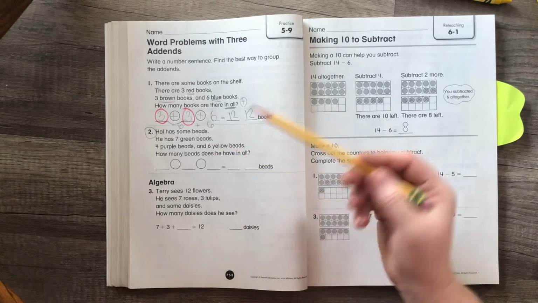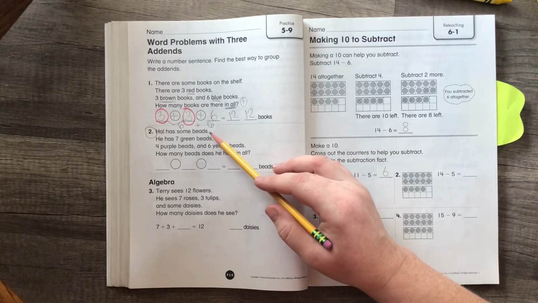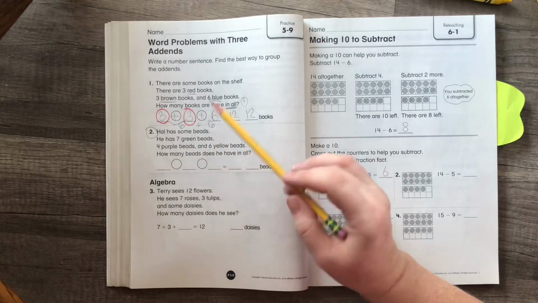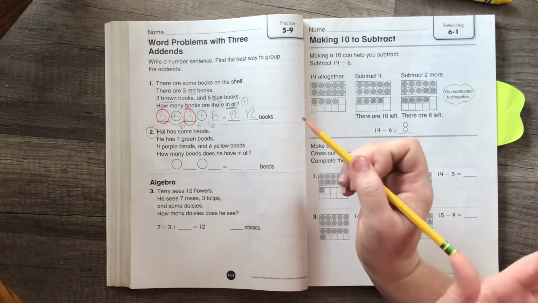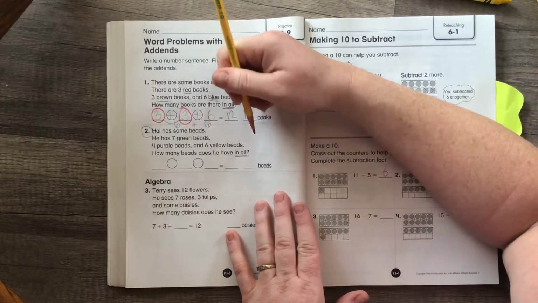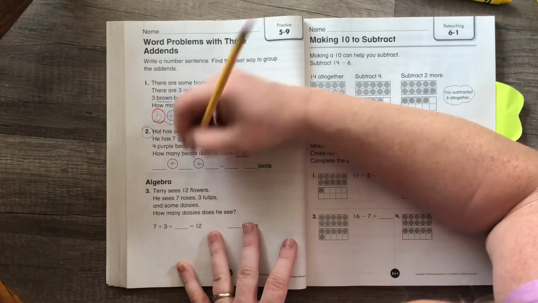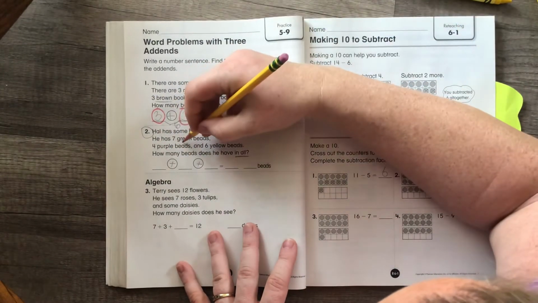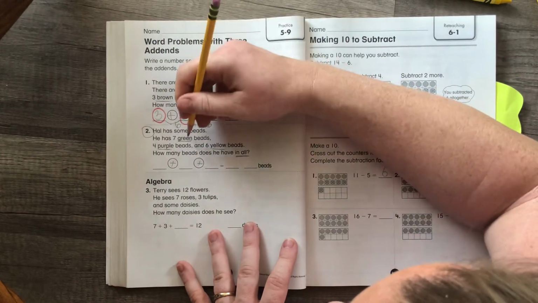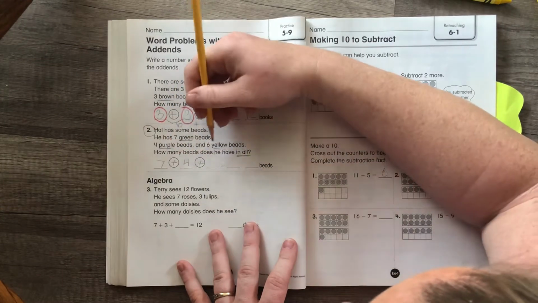And then for here, my friends, I'll start it off for you. Hal has some beads. He has 7 green beads, 4 purple beads, and 6 yellow beads. How many does he have in all? Oh, there's our "in all" again. So when you see "in all," it's a plus problem, okay? So again, write our numbers for the 3 colors of beads. 7, 4, and 6.